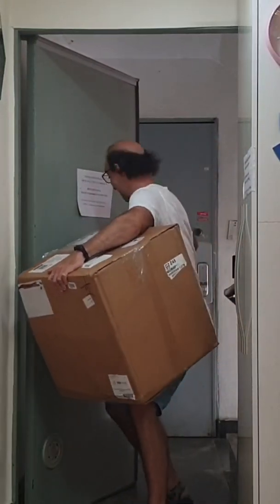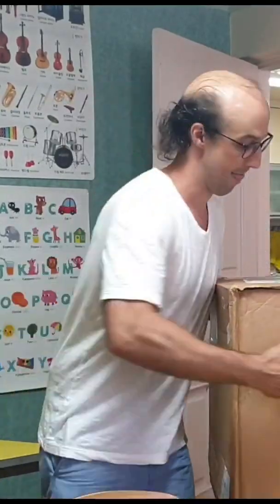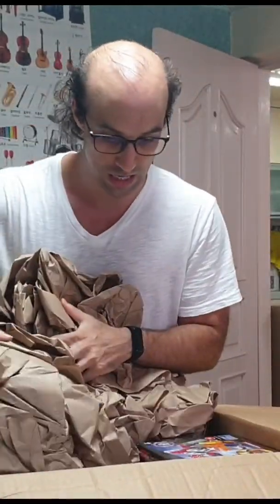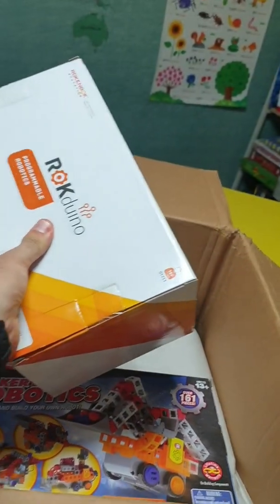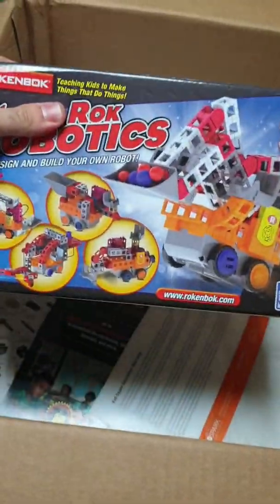It's here. It's finally here. It's the new science kit. This is the robot box. This is the block box.